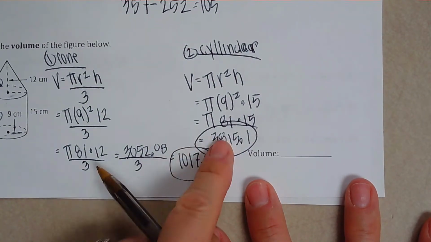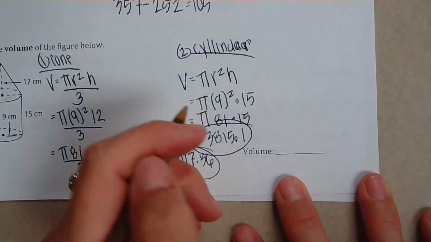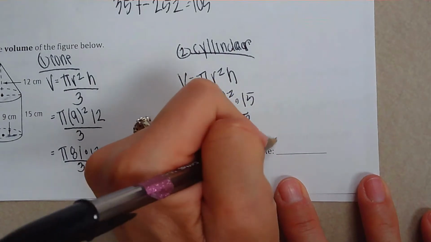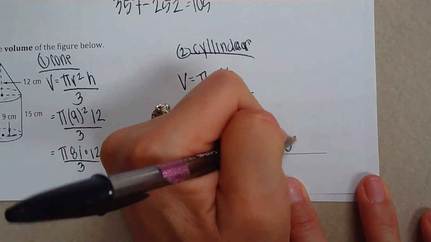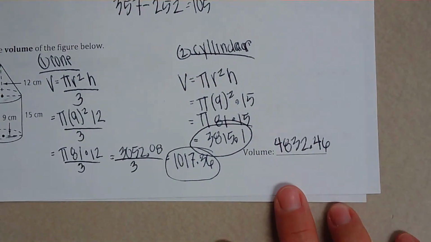Now I need the total volume, so I just get to add those together, which when I add them together is 4,832.46.